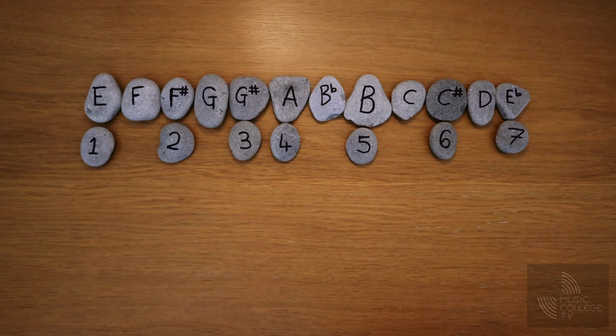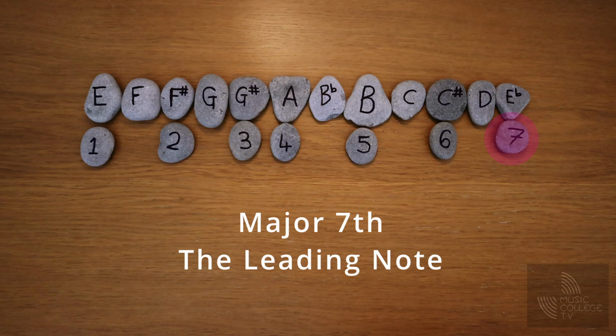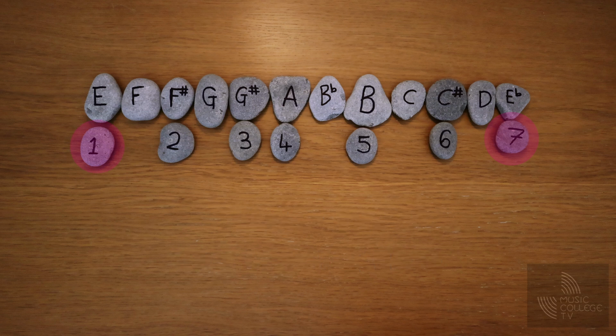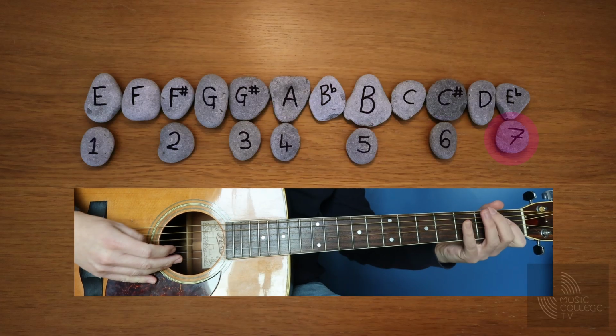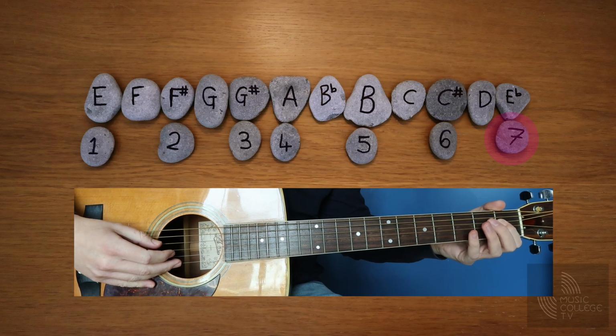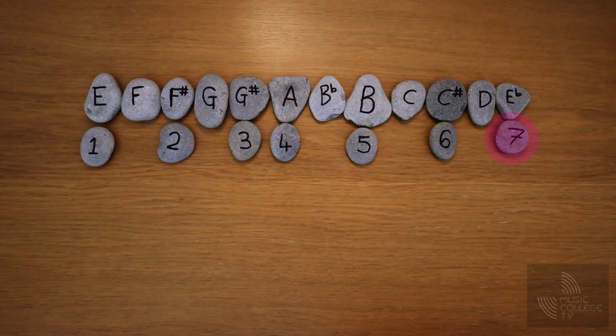Here's a good example of this. The leading note. The major 7th is called the leading note because it always calls home to the 1. Can you feel it cry out to end at the 1? It's a semitone below the tonic, so keep your eye on that note.